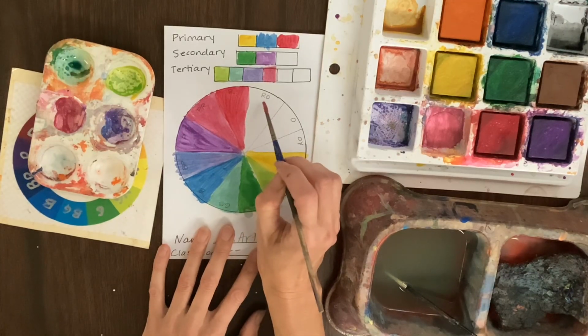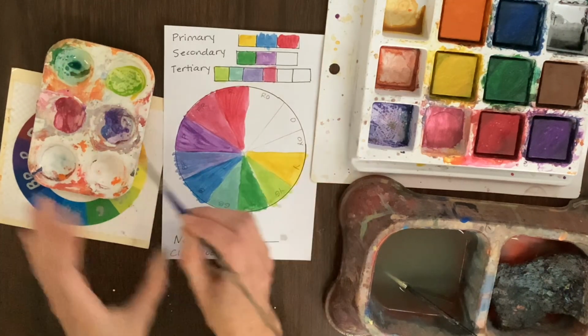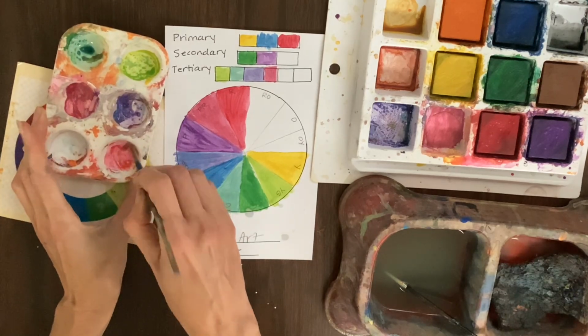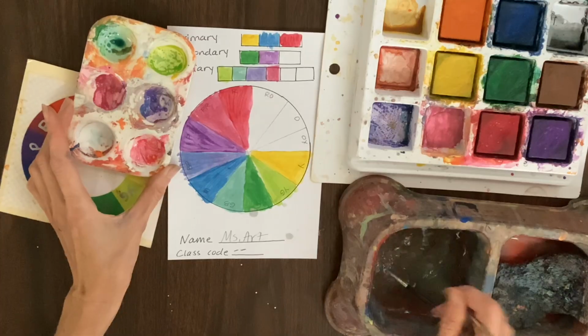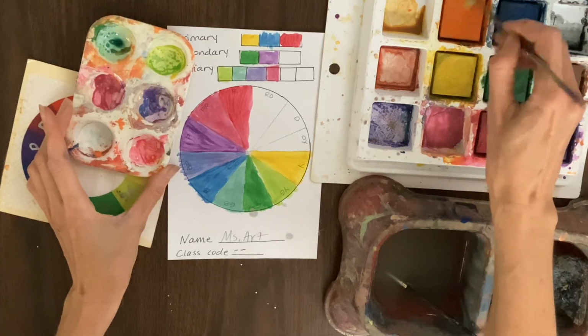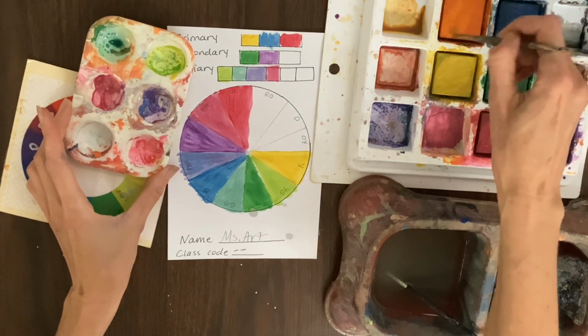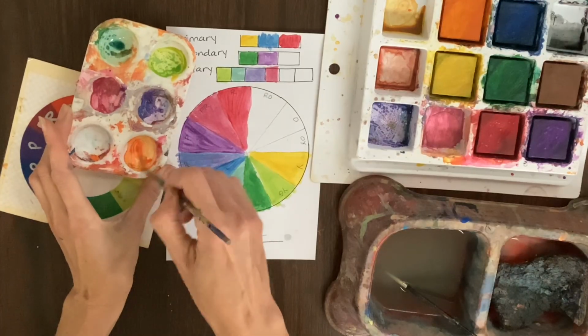I see one coming up that has an R and an orange. I have some red on my brush. I have an empty spot over here. So I'll put some red in my palette. I want a new color. I'm gonna wash my brush. Get some O. Mix the orange with the red.